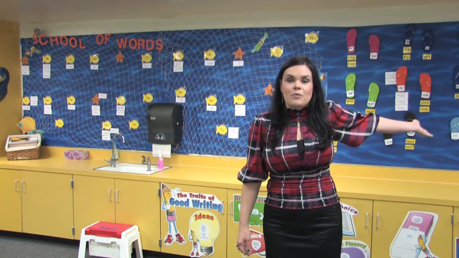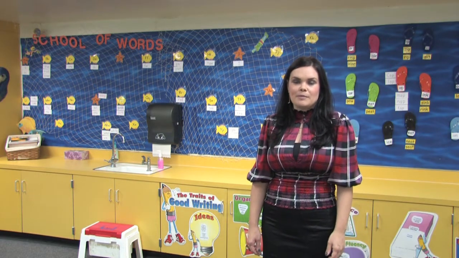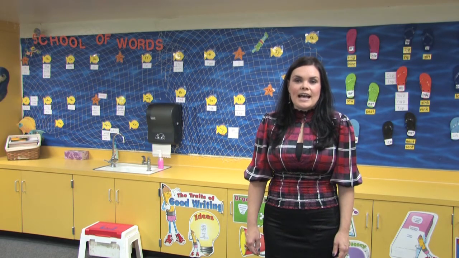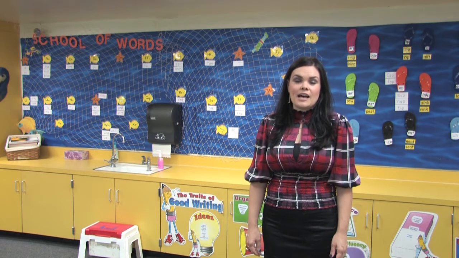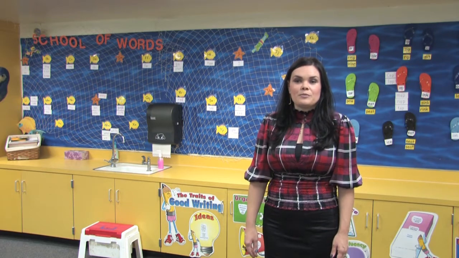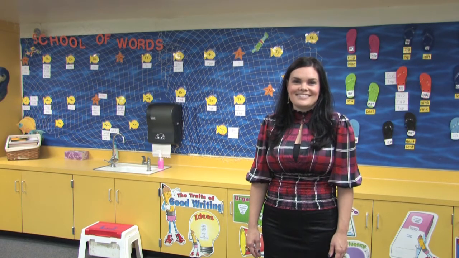Her word family wall was created with inexpensive flip-flops. Laminated word families were glued on the flip-flops. Words are added under each word family as they are learned. These tools are utilized often in small group settings and serve as wonderful reading and writing supports.